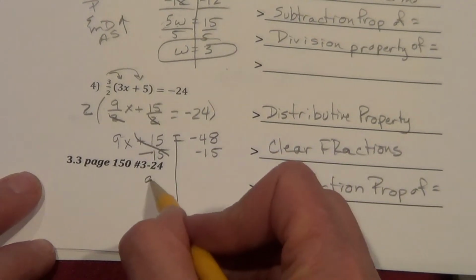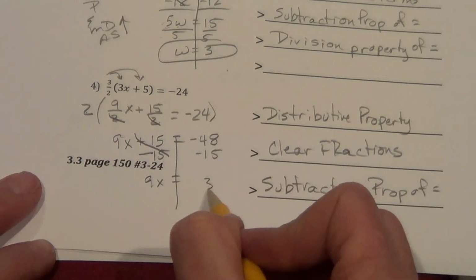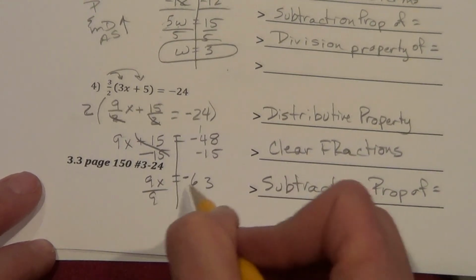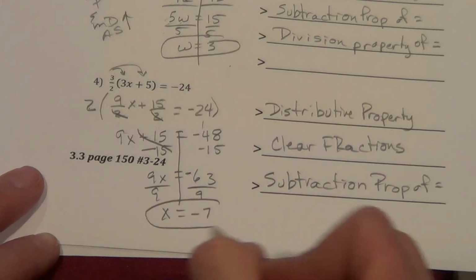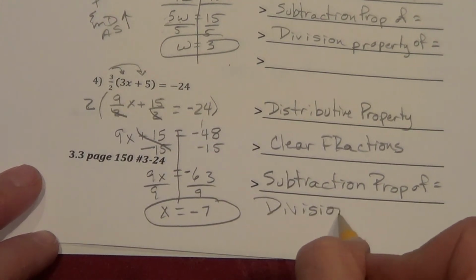That wipes out, we get 9x. Now, they're both negative, so we're actually adding them. That would become negative 63. Divide by 9 on each side, we get x equals negative 7. So division property of equality was our last step.